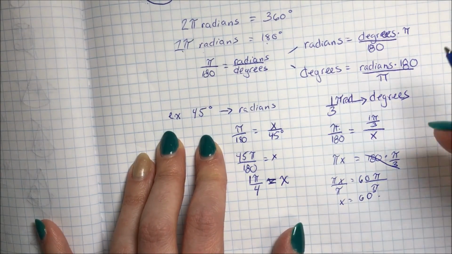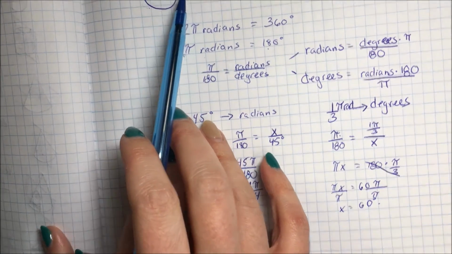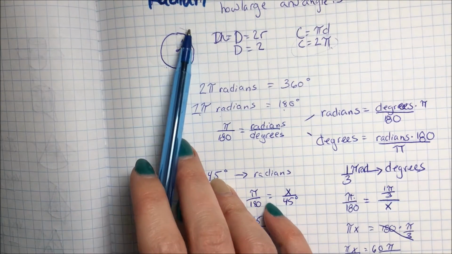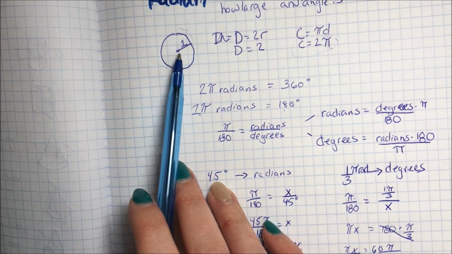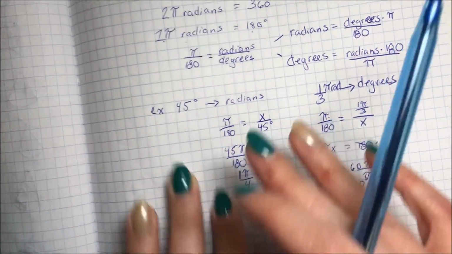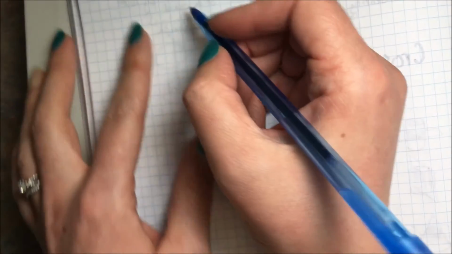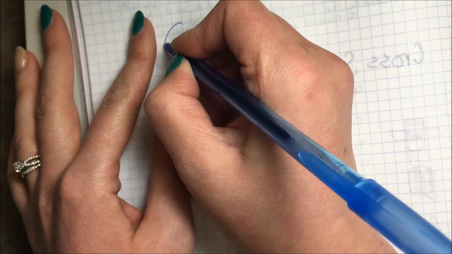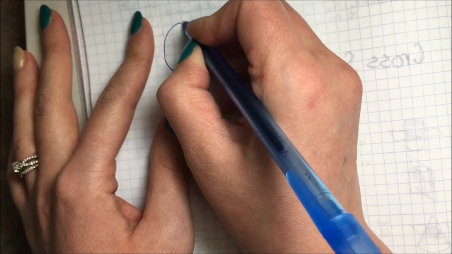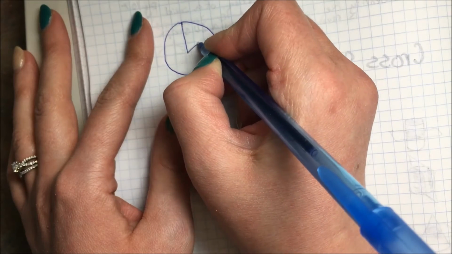Okay? And 1/3 pi, 60 degrees, that is 1/6 of the way around the circle, because the circle is 2 pi. So how does this help us? Well, on the Regents exam, you're going to be given a circle and an angle in the circle.